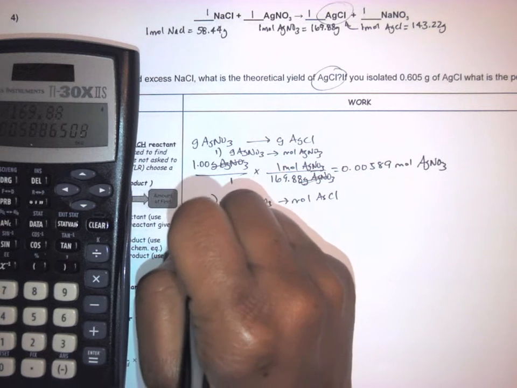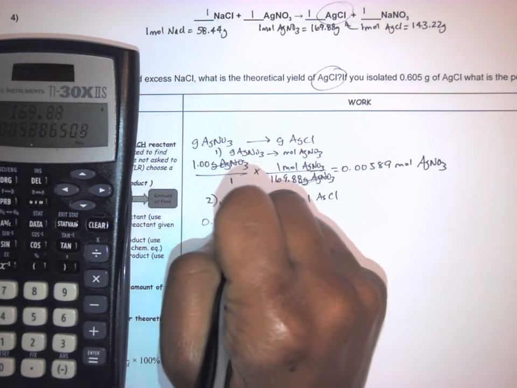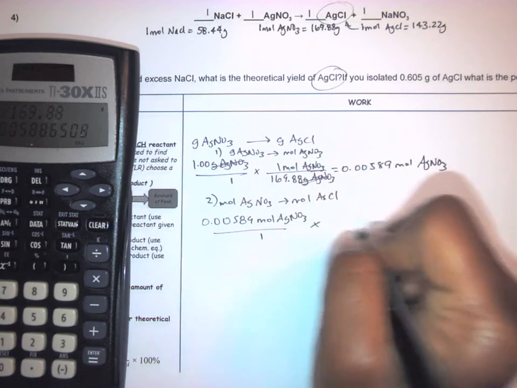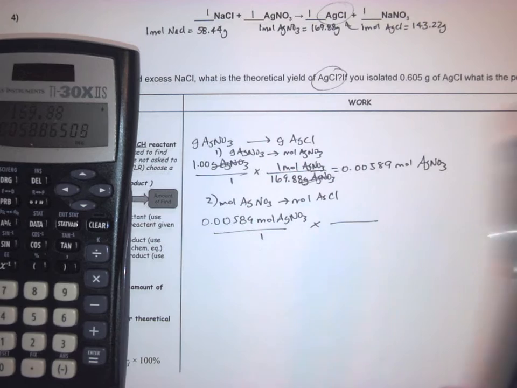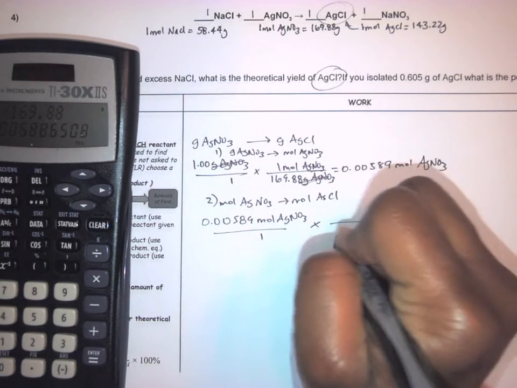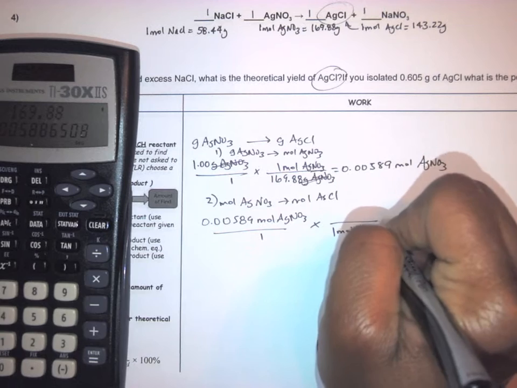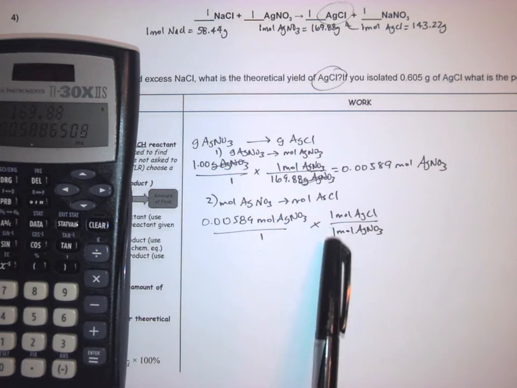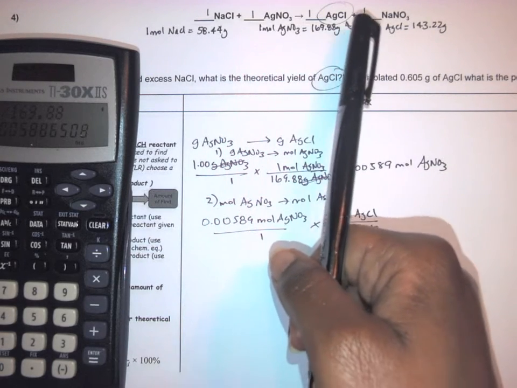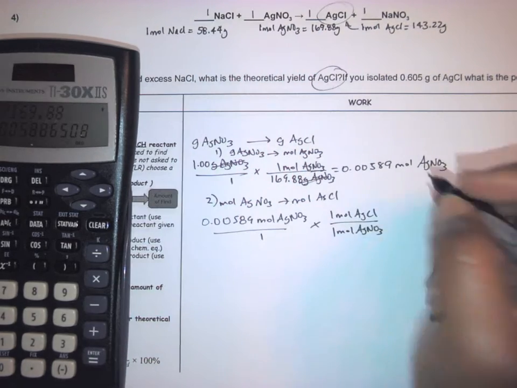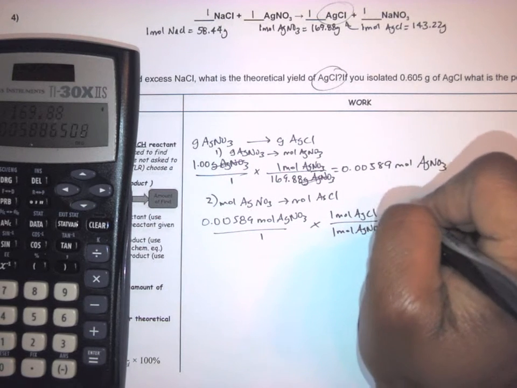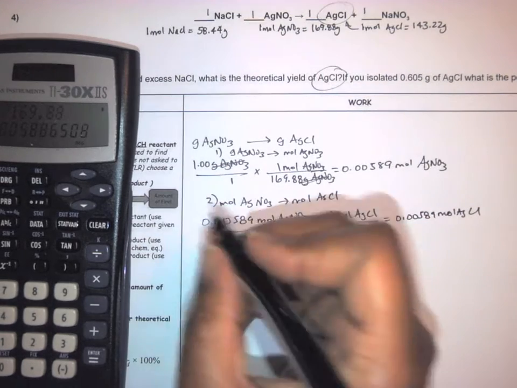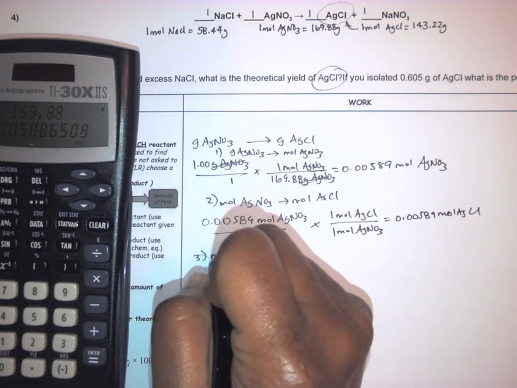So in terms of what the setup would look like, for those of you who are like, oh, I still want to see it, this is what it will look like. You take that answer there, put it over 1, just to make that into a fraction. And then 1 mole of AgNO3 goes on the bottom, and then 1 mole of AgCl goes on top. And remember, these ones come from the coefficients in the balanced chemical equation. So those numbers, big numbers in front. Okay, so then that will be 0.00589 moles of AgCl.